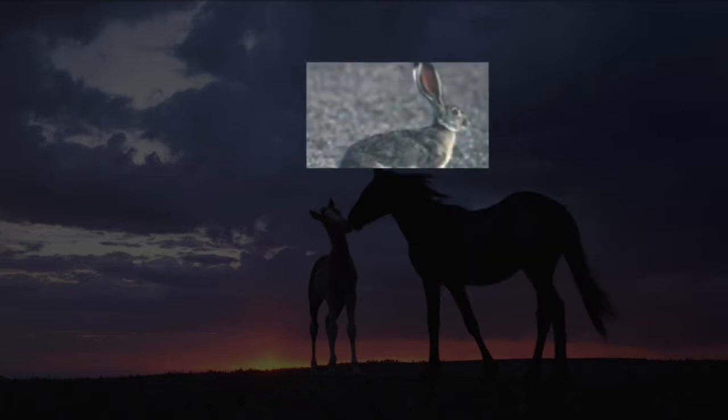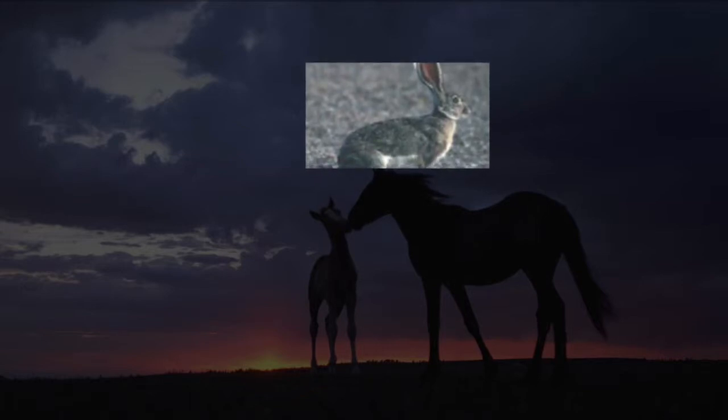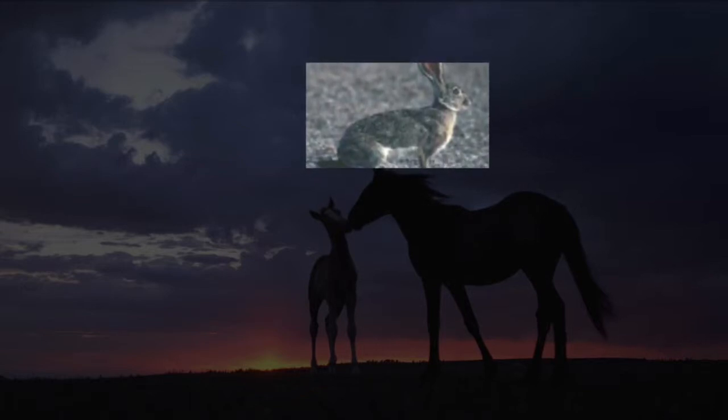The final species in this biome is the black-tailed jackrabbit. The jackrabbit has huge ears, and by using these ears, it is able to regulate its body heat by increasing or decreasing the blood flow throughout its ears. This helps the jackrabbit absorb heat or cool off, and it is extremely useful in the chaparral because of its wide range of different temperatures.